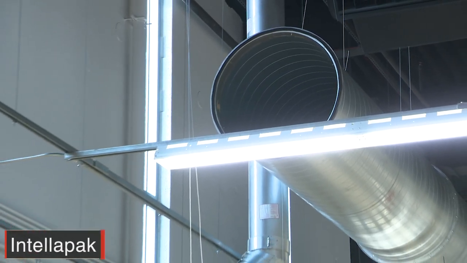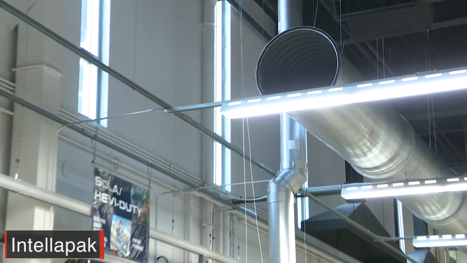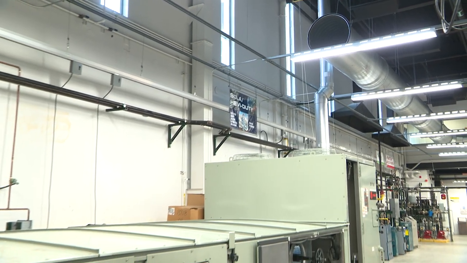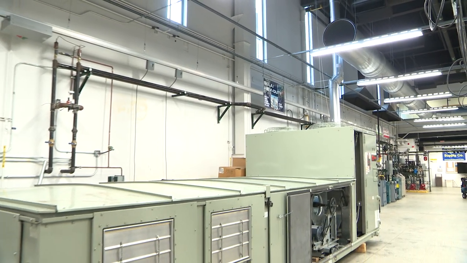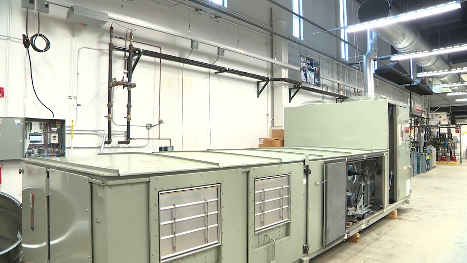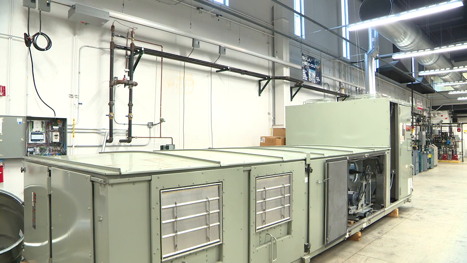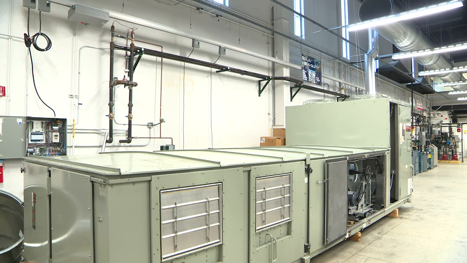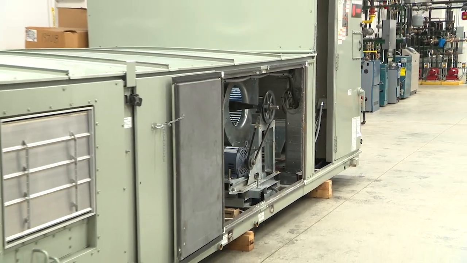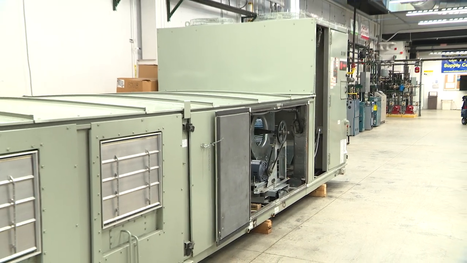What we see here, and one of the things that we have noticed across the country, is that there's really no commercial air distribution and balancing training system that really exists in the community college system. So what we decided to do was, what you see in front of yourself there is a commercial air source, which is called an Intellapak. It was donated from one of our partners at Trane.